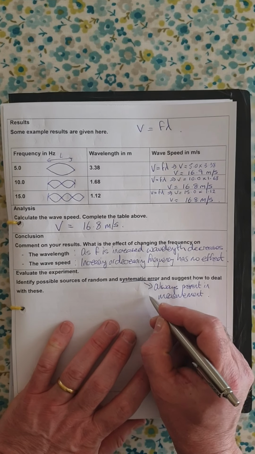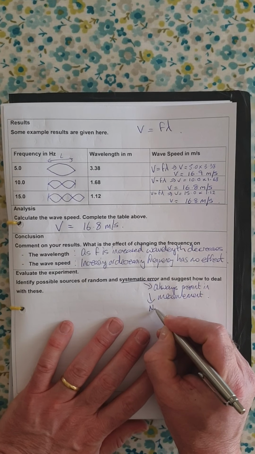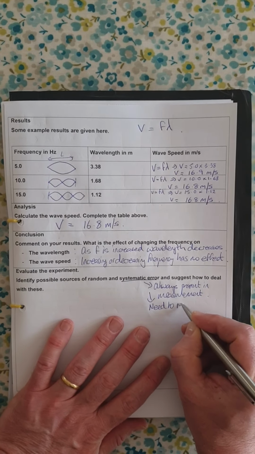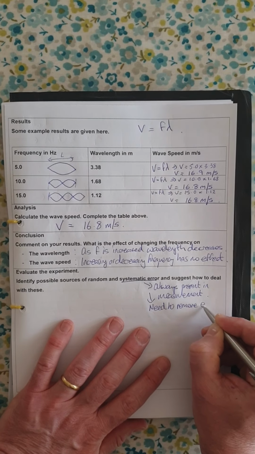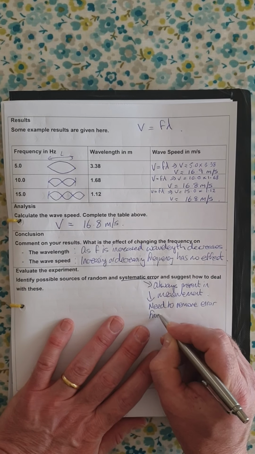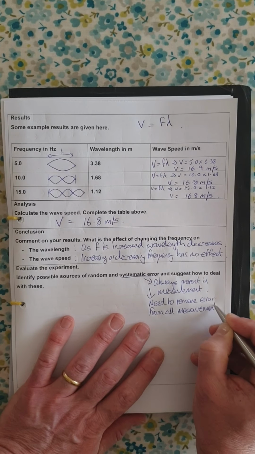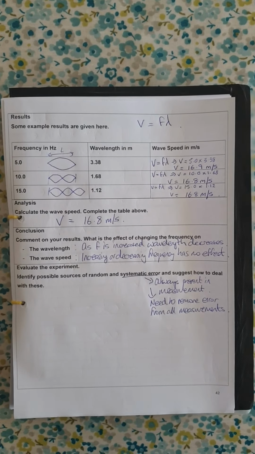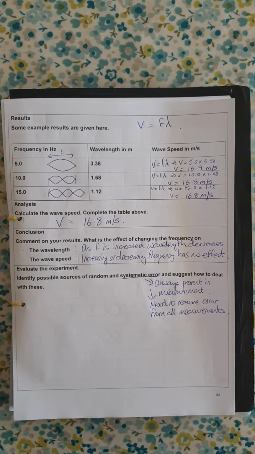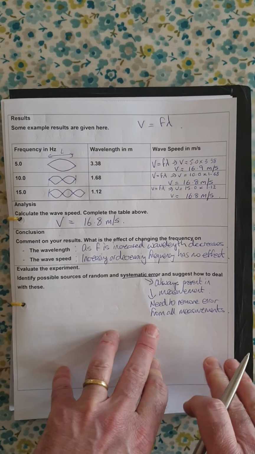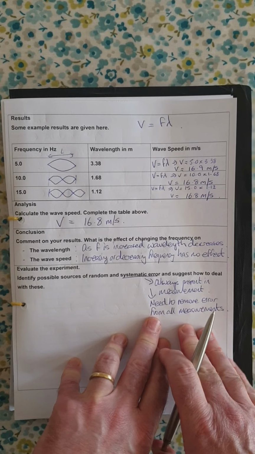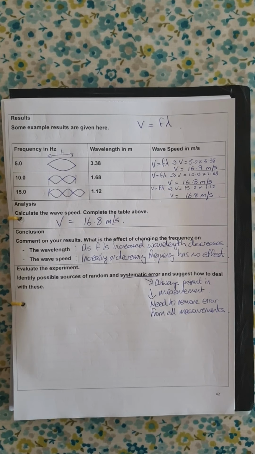So how do we deal with that? We need to remove the error from all measurements. So in the case that I was talking about where we had a measurement of 0.1 kilograms that was too much for all of our measurements, we deal with that by subtracting 0.1 kilograms from all our results.